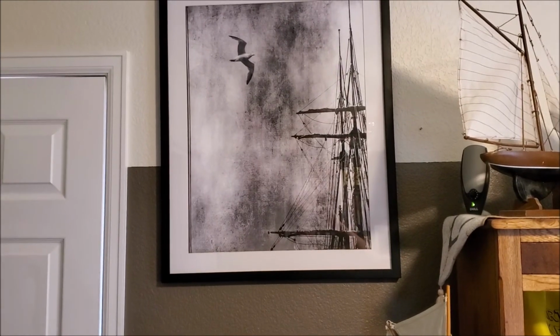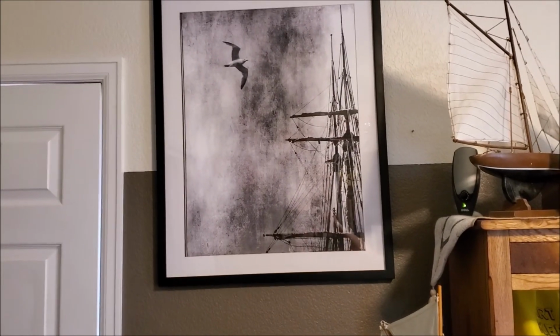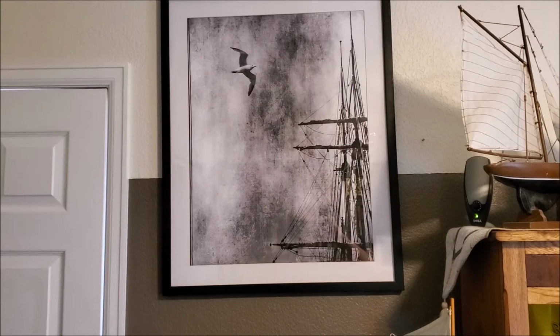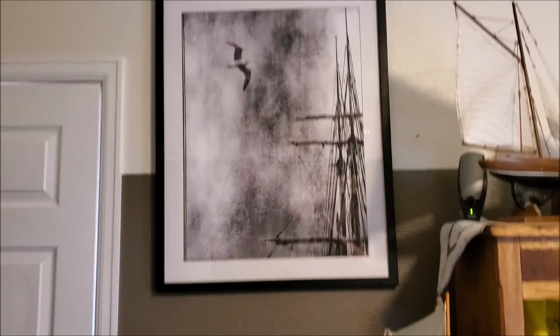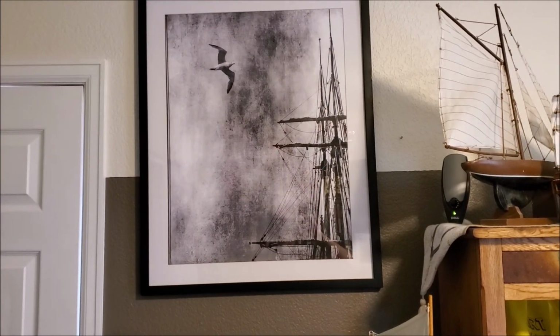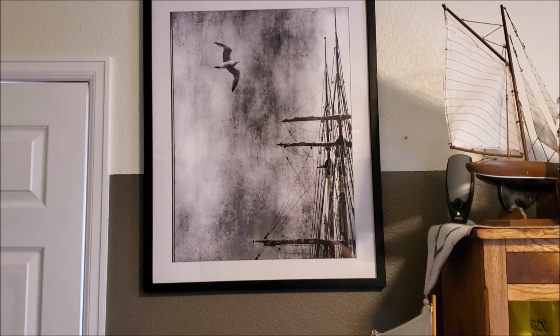But basically, that's what you're going to do. You're going to describe the lines, the shading, the shapes, the textures of artwork. So hopefully you have fun.